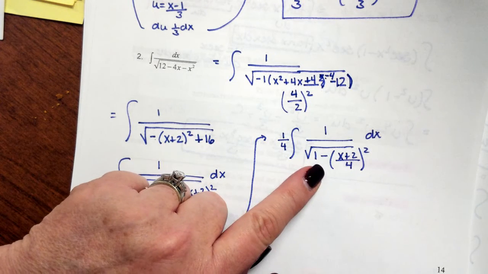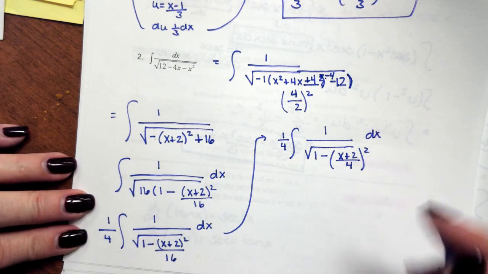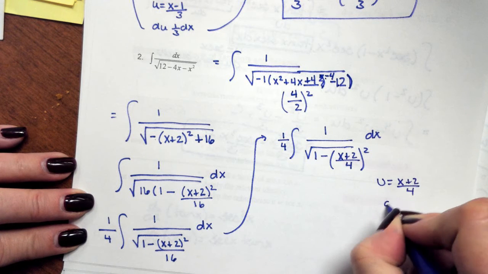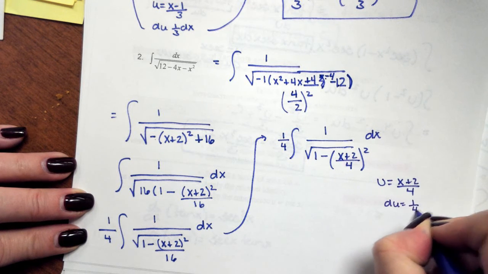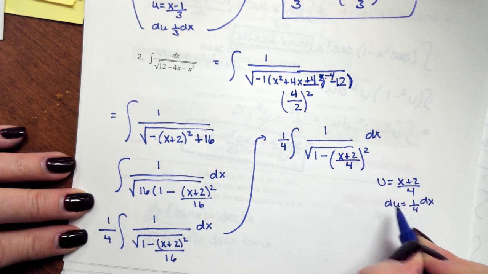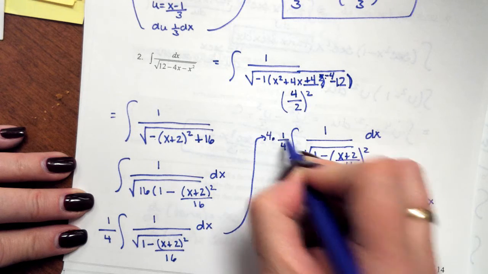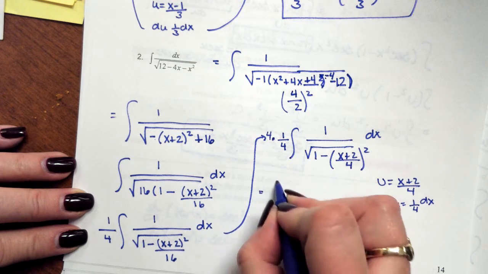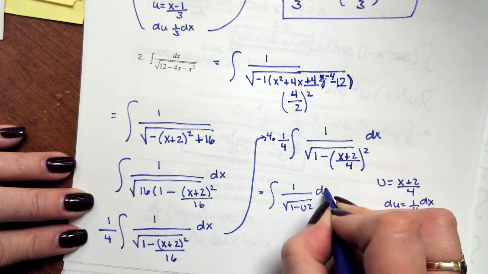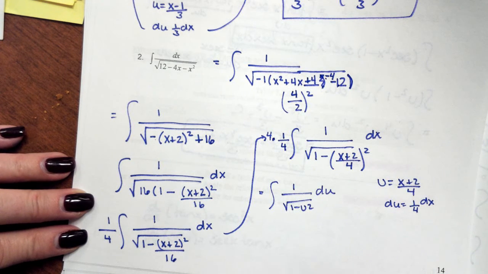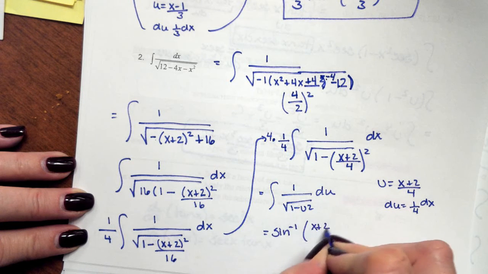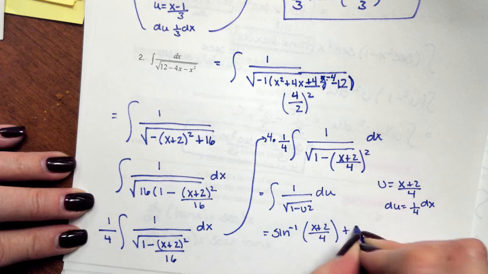So now it's set up to be my inverse sine. What I can do then is let u be equal to x plus 2 over 4. My du is going to be 1/4 dx. So when I had divided by 1/4, I'm going to multiply by 4. So 4 times 1/4 is a 1. So I have the antiderivative of 1 over the square root of 1 minus u squared du, which turns out to be my inverse sine of (x plus 2) over 4 plus c.